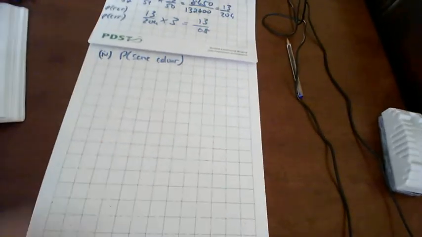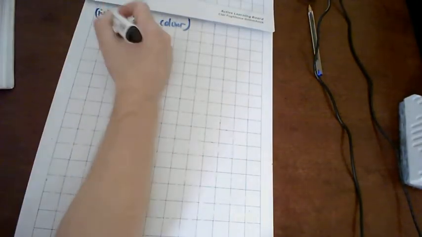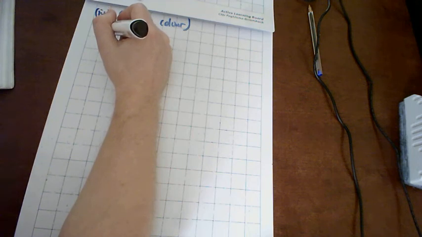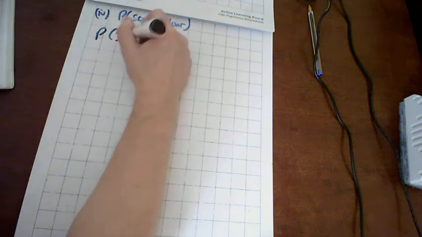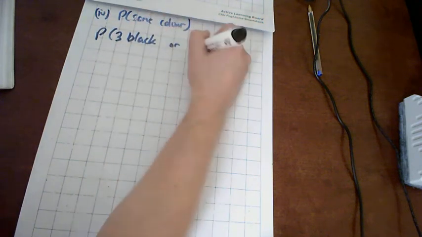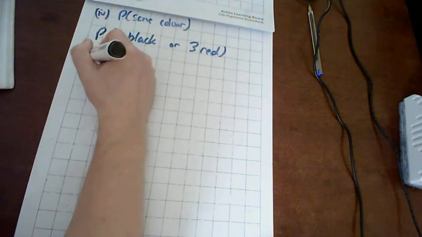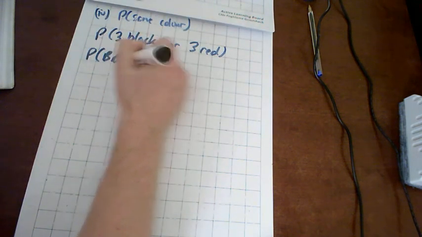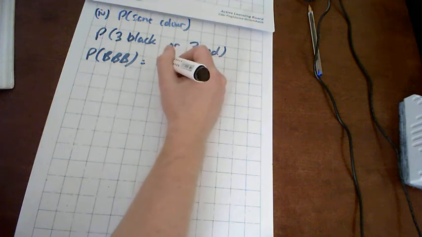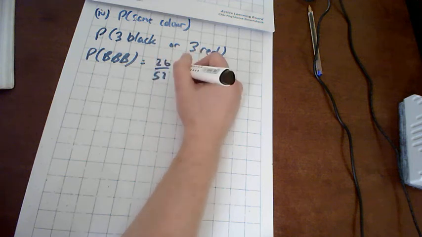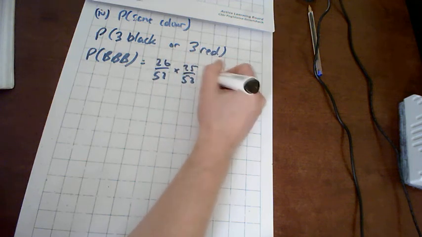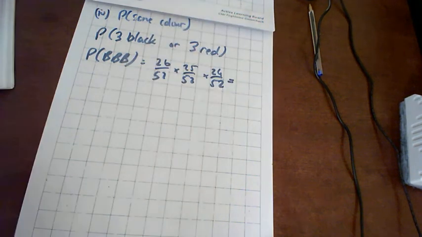Okay, right. Last one, probability the same color. Okay, so if we just scroll in there, probability the same color. So that's the probability of 3 black or 3 red. So the probability of black, black, black is 26 out of 52 times 25 out of 51 times 24 out of 50.